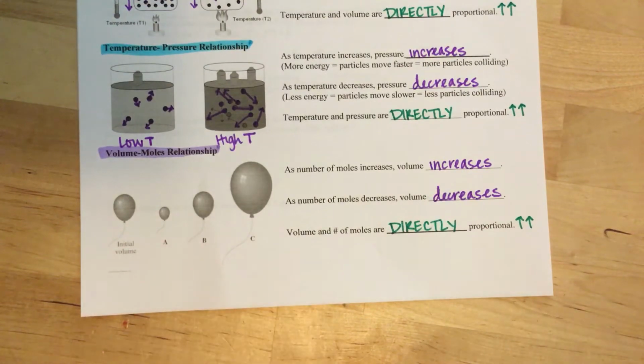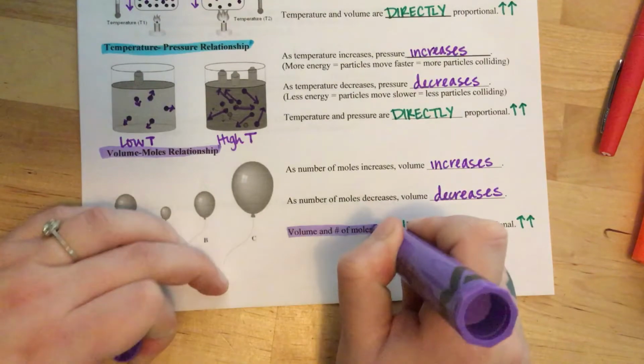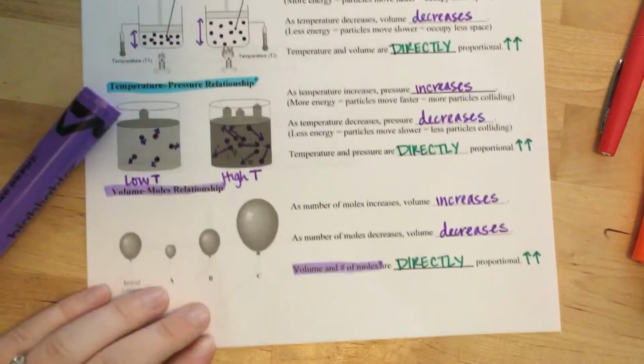And I started out by highlighting all of these and then I stopped, but y'all know I'm a freak for highlighting, so I'm gonna go back and fix that real quick.